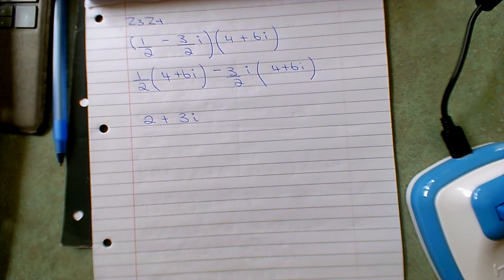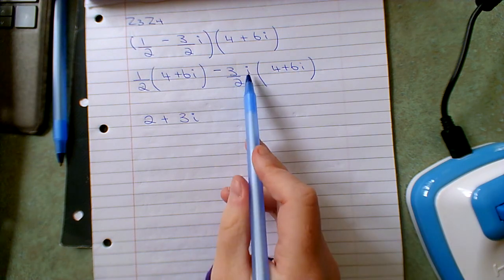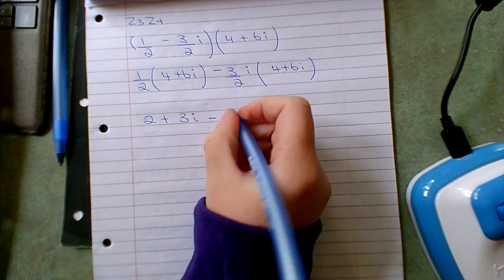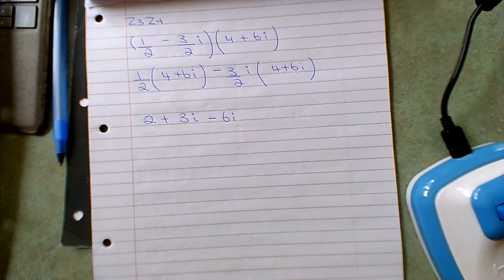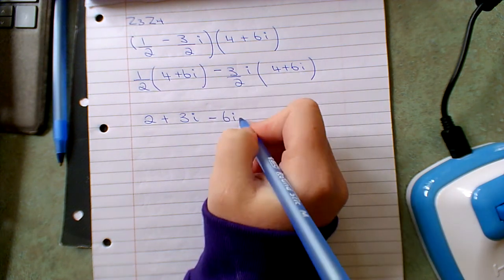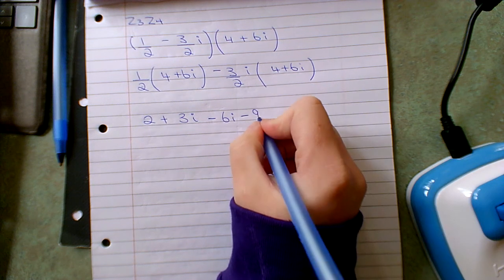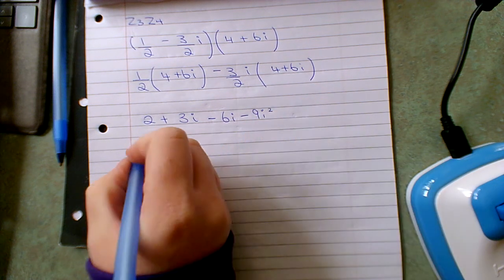Then I go on here, and I have minus 3 over 2i times 4, that will give me minus 6i. And then I have minus 3 over 2i times plus 6i, that minus by plus will give me minus 9i squared.